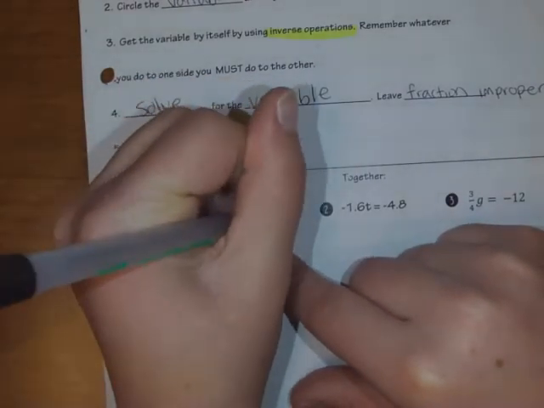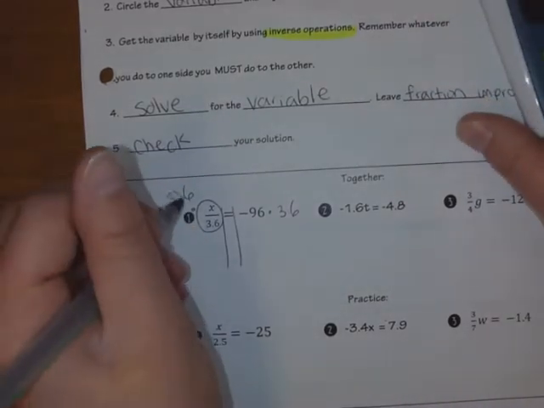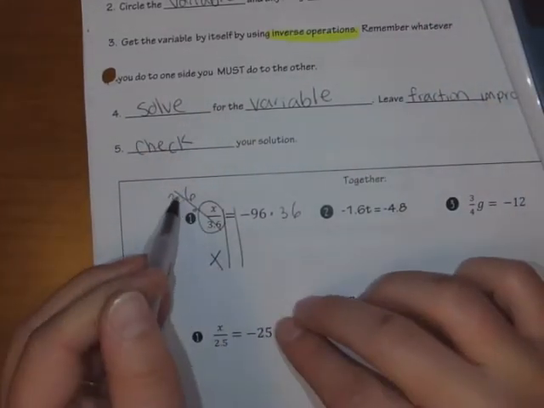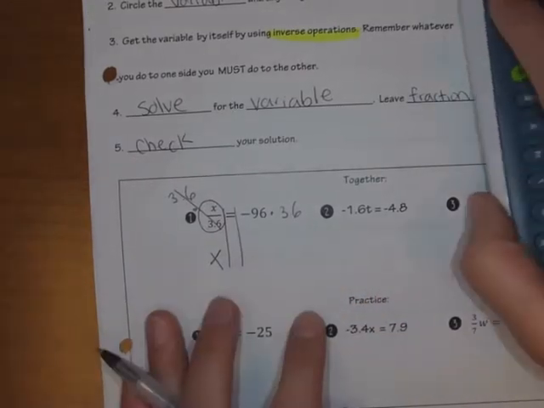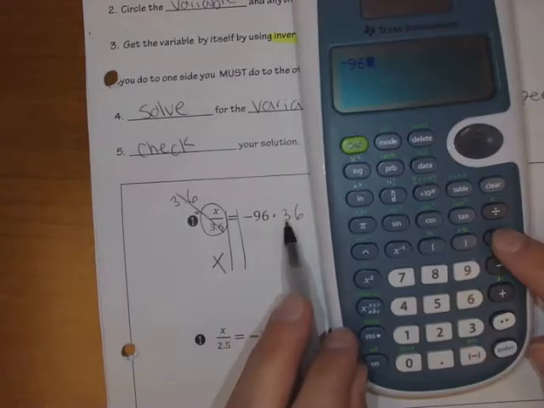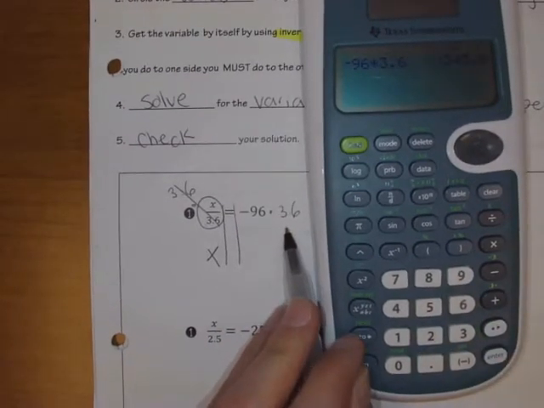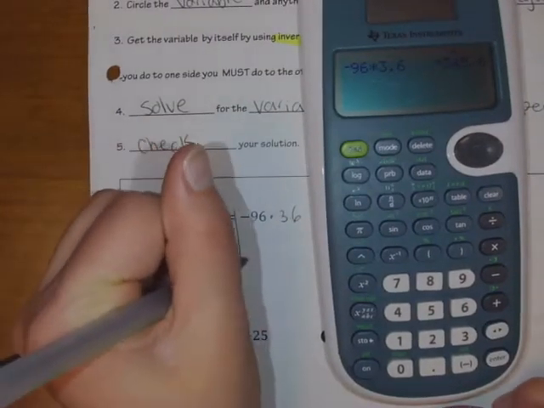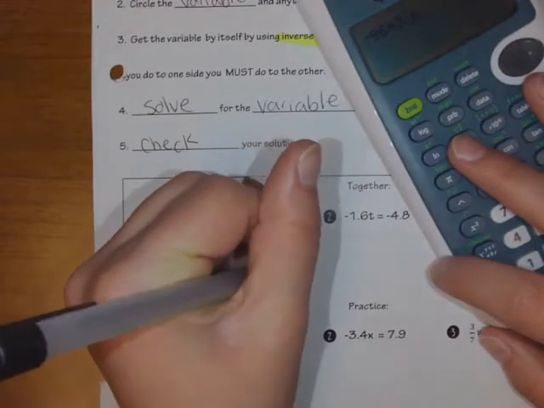Multiply by 3.6. Those are going to cancel and leave you with x. That's why I write it up there, so it's easier to cancel. Okay, and now you have -96 times 3.6, which is negative 345.6.